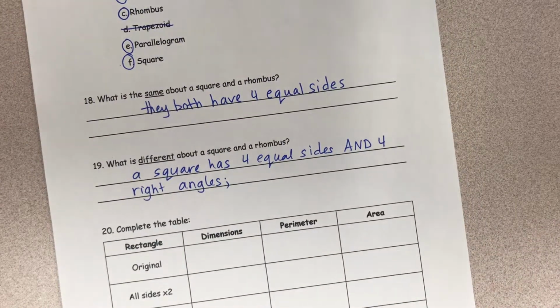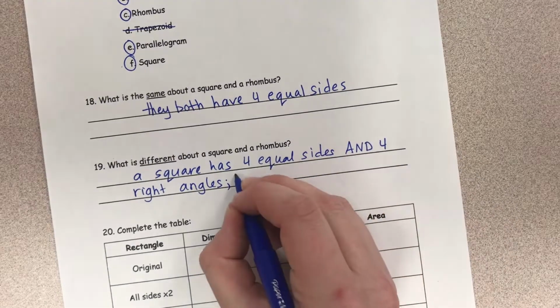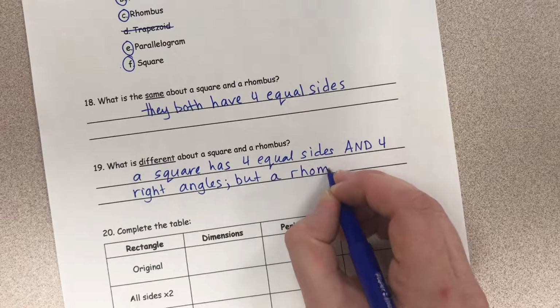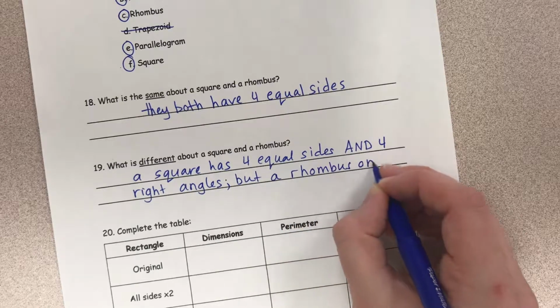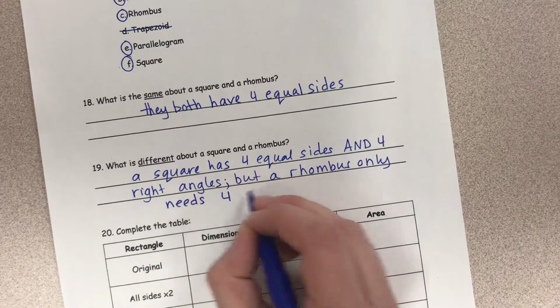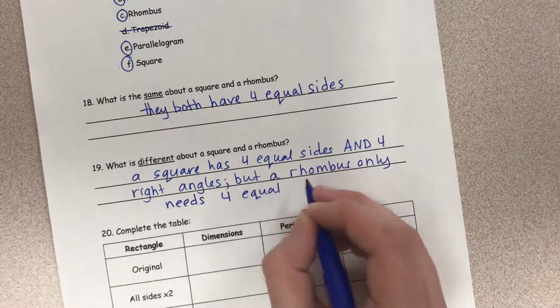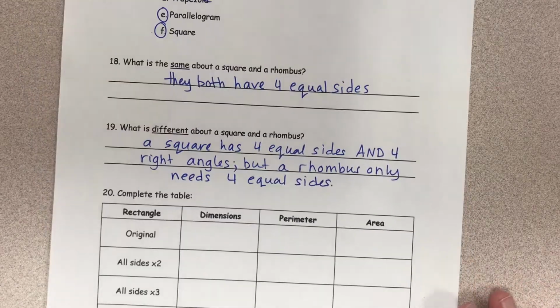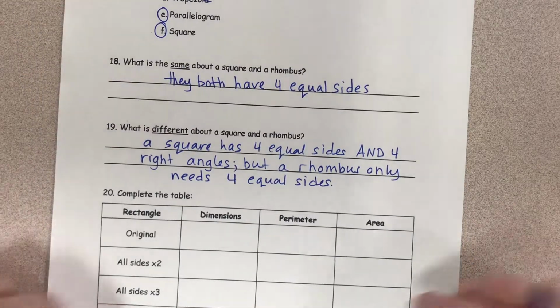A square has 4 equal sides and 4 right angles, but a rhombus only needs 4 equal sides. Okay? So more differences than they have things in common.